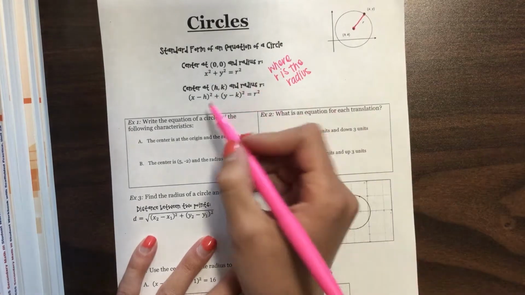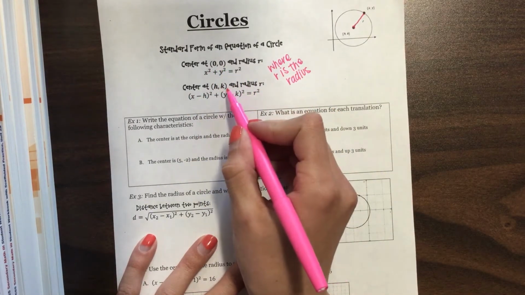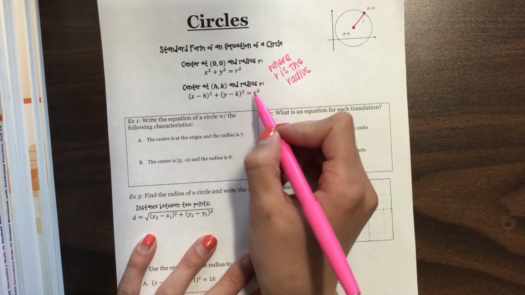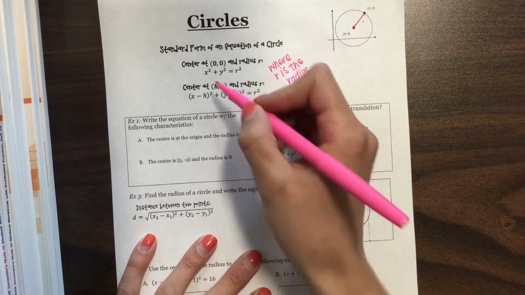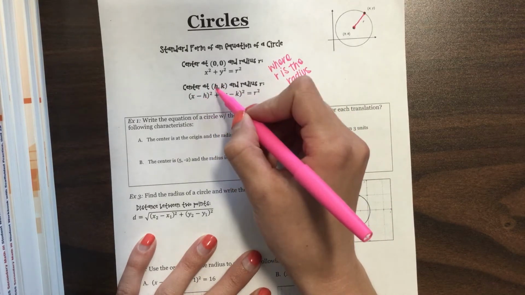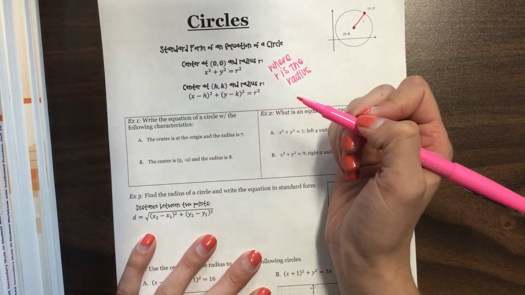Okay. When the center is not at the origin, then it's at (h, k). So this is x minus h squared plus y minus k squared equals r squared. And these are always the opposite. So see how this is a negative h in there? It's just positive h right there. That's a negative k, so that's a positive k.